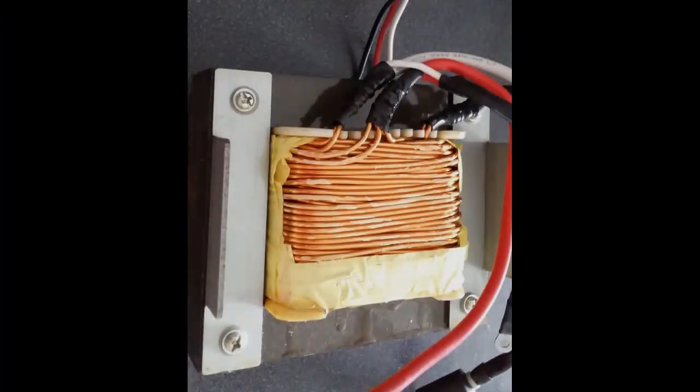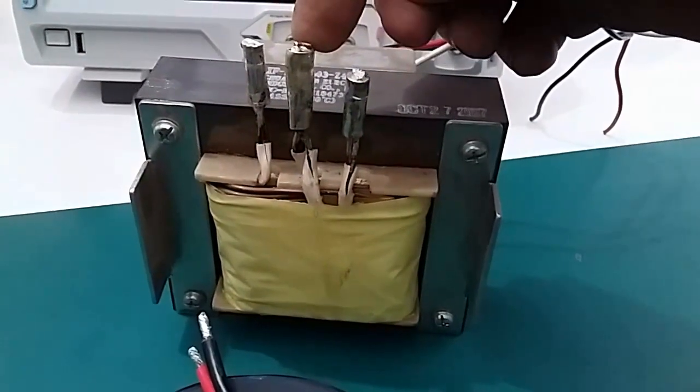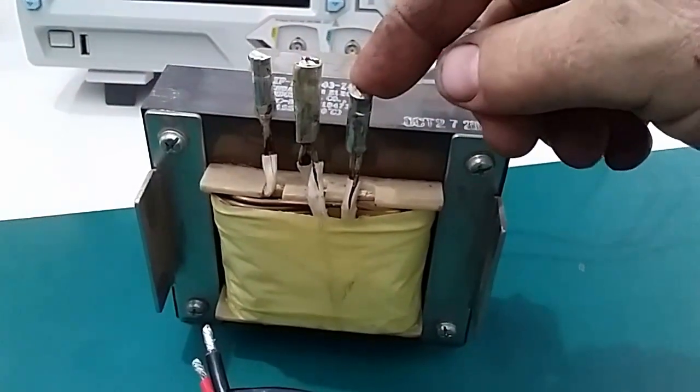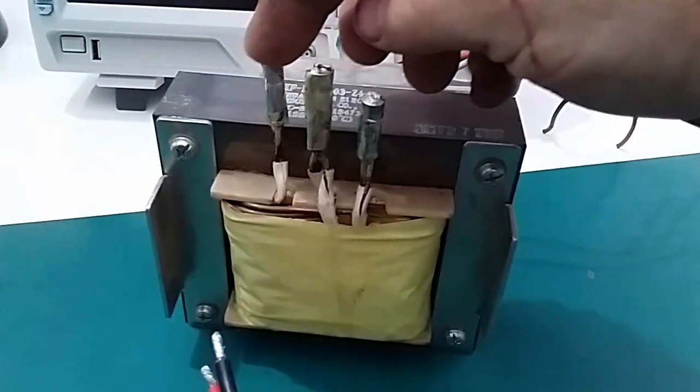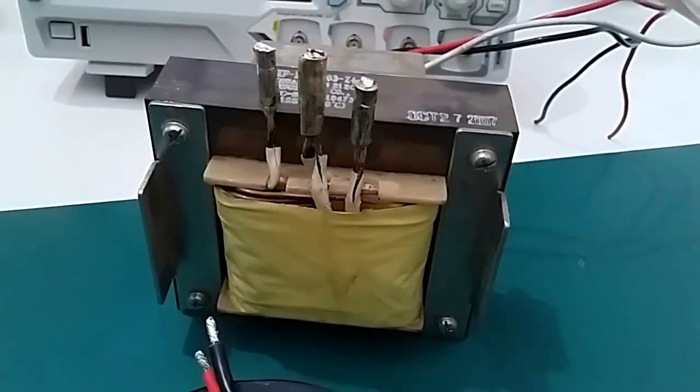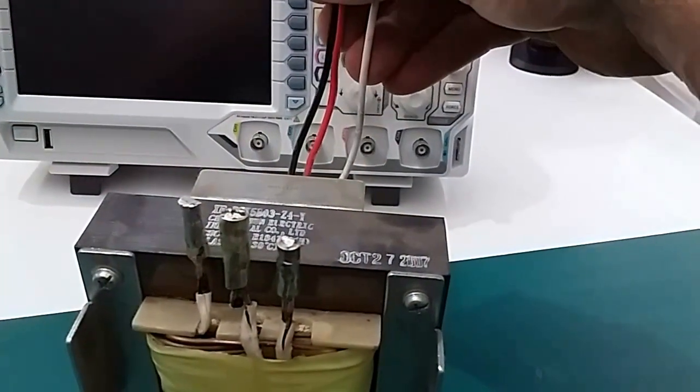Okay, so what we're going to do is apply this to our transformer, which we showed in the thread. This center here, or center tap if you want to call it that, was the red wire, I believe, the black wire and the white wire, which I've cut off. I've taken the insulation off. We've got the 3 wires at the back.